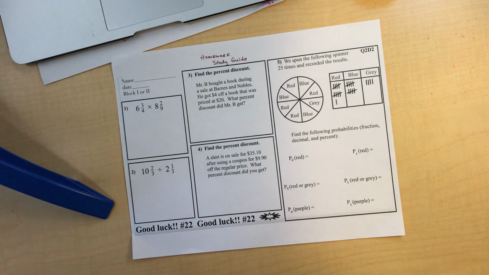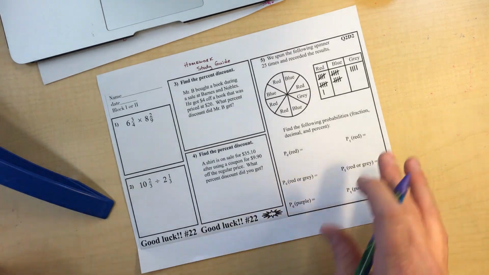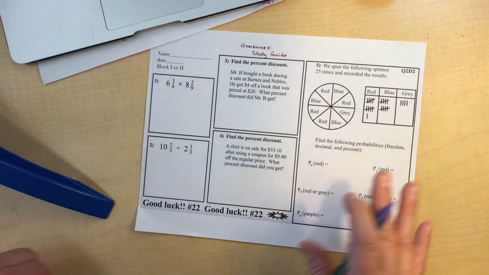How's it going? This is the learning target for the week. If you're having any trouble with it, I'm going to go over it right now. Hopefully we can get it all right. Looks like we're in there. There we go. All right.